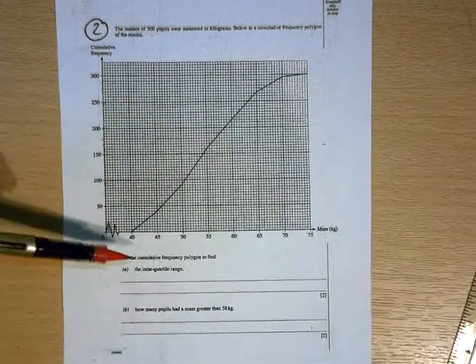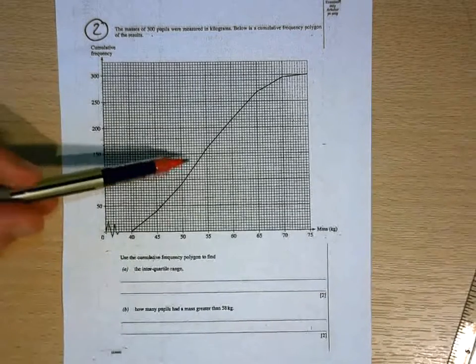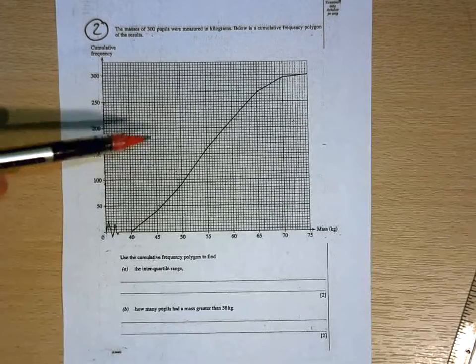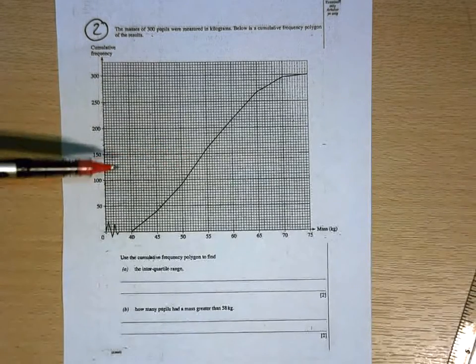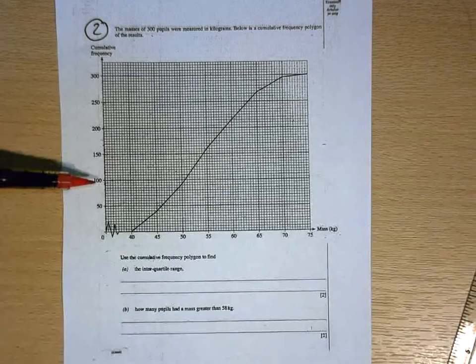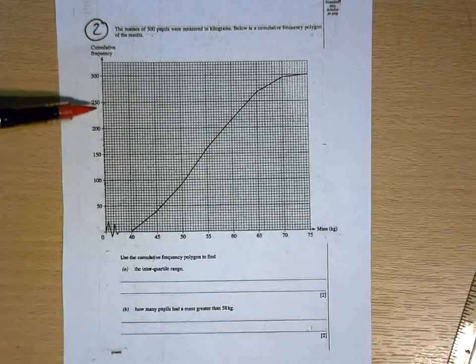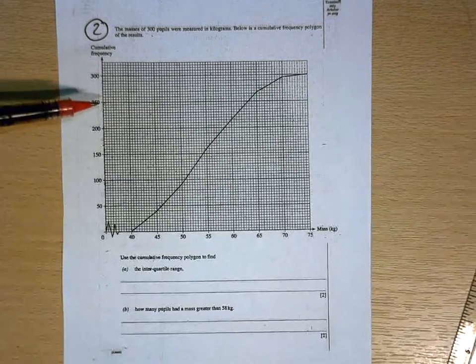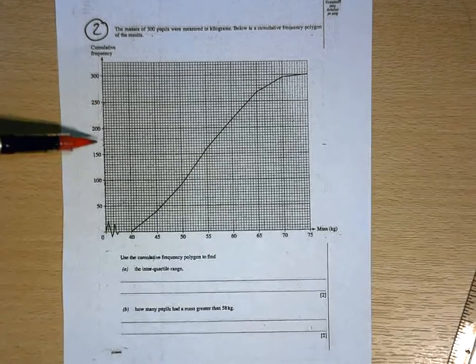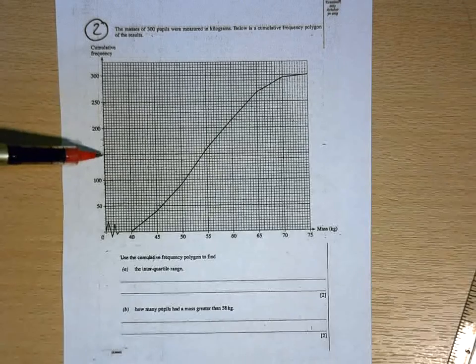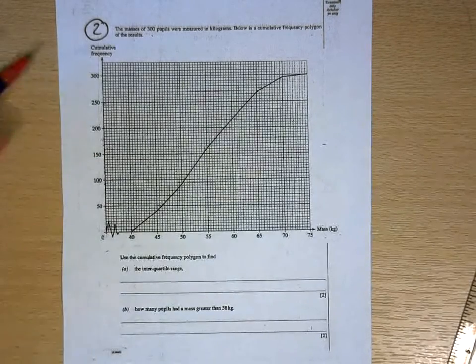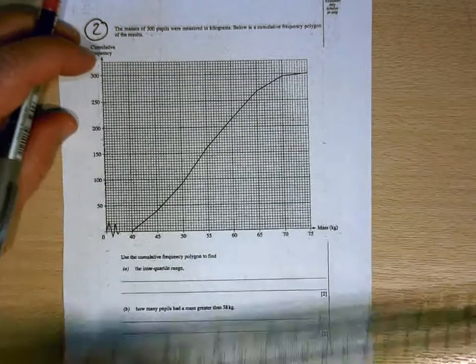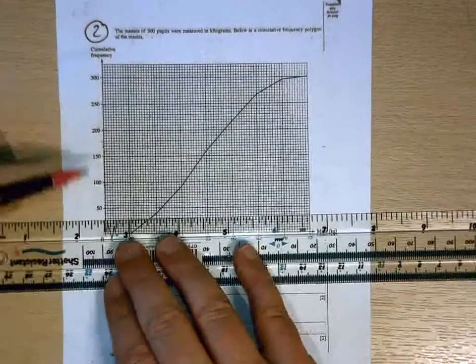In the previous question we found the median, which is the halfway point. The interquartile range is the difference between two other values, the lower quartile, which is at a quarter of the value, and the upper quartile, which is at 3/4 of the value. So halfway would be 150. Half of 150 is 75. So the lower quartile, we'll find at 75.